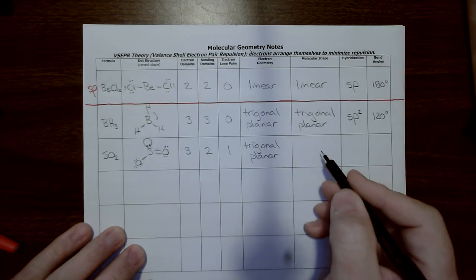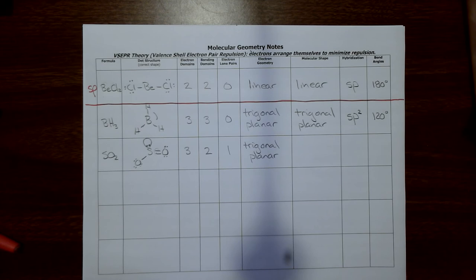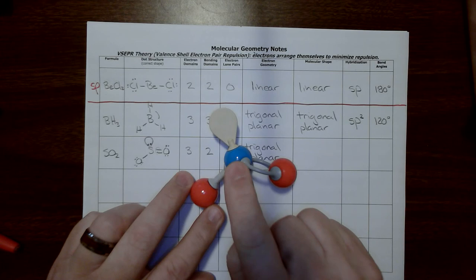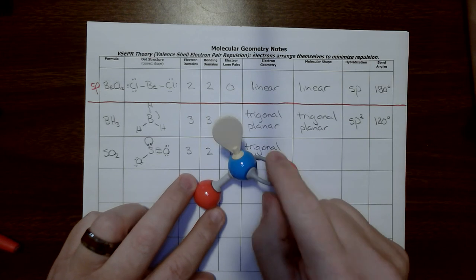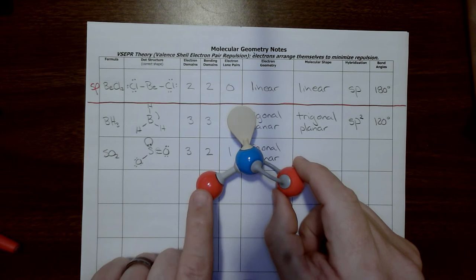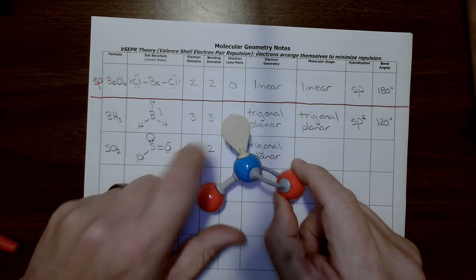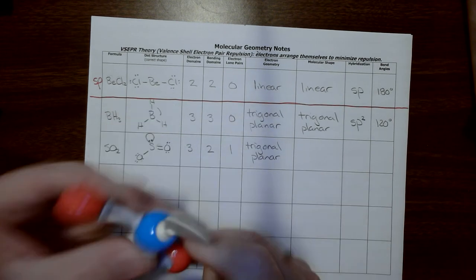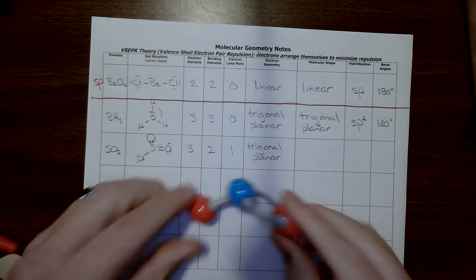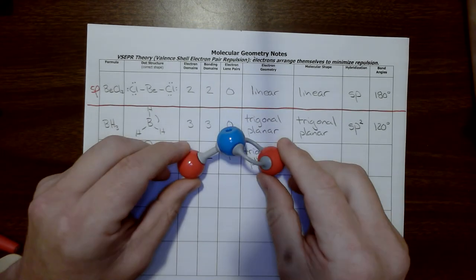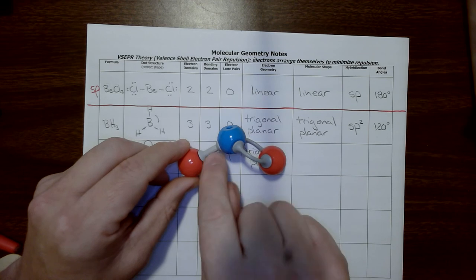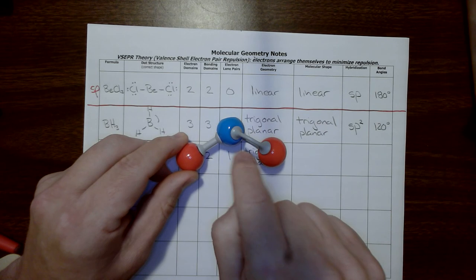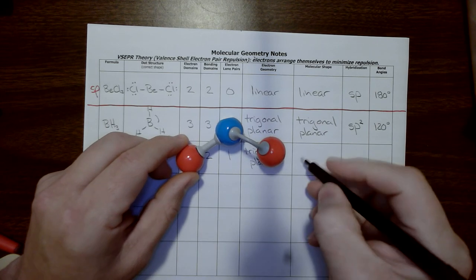But now the molecular shape is going to be different. So here we have SO2, where we have sulfur double bonded to an oxygen, see the double bond, and a sulfur single bonded to an oxygen, and then we have our lone pair up here. So you can see the trigonal planar. It still has a triangle, but when we look at molecular shape, we do not look at the lone pair, we just look at the bonds. And so in this case, it's a bent molecule, because we don't look at the electrons, the lone pair, we just look at the bonds. And so that's a bent molecule, so we can say it's bent.